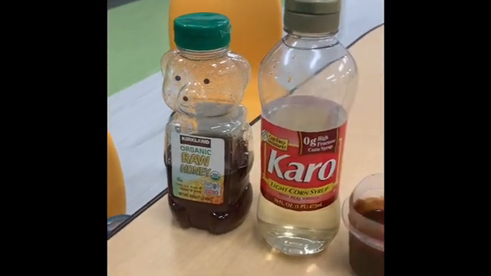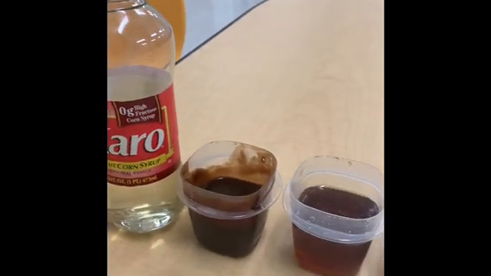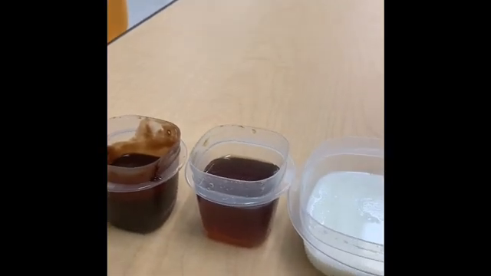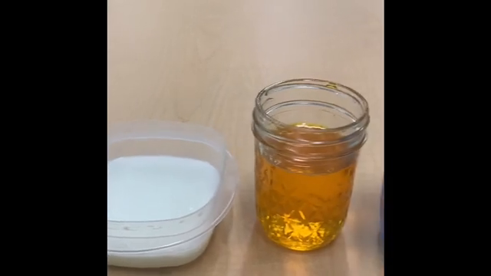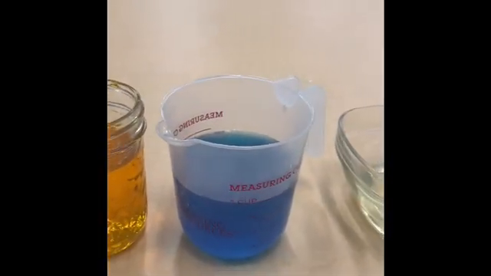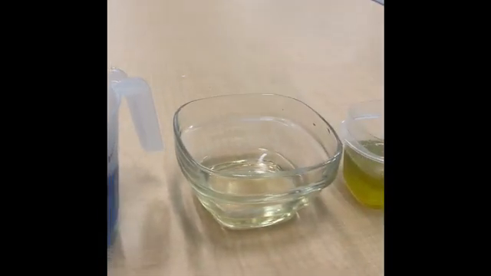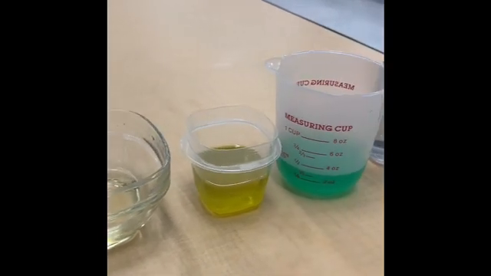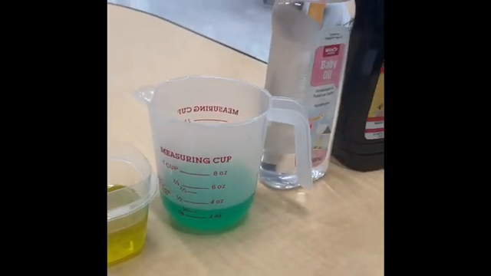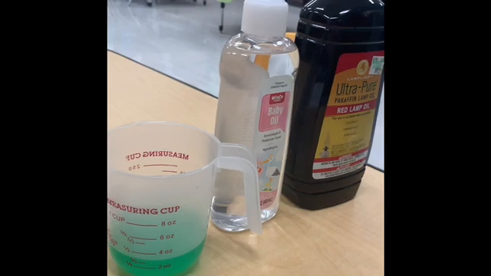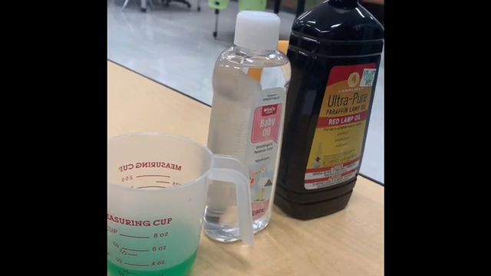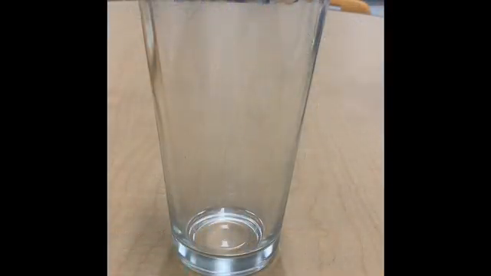So we have honey, corn syrup, chocolate syrup, maple syrup, milk, dish soap, water, which I've colored blue, vegetable oil, extra virgin olive oil, rubbing alcohol, which I've colored green, baby oil, and lamp oil. I'm going to slowly add each of the liquids in order of density, greatest to least, into this glass, and we'll see what we come up with.